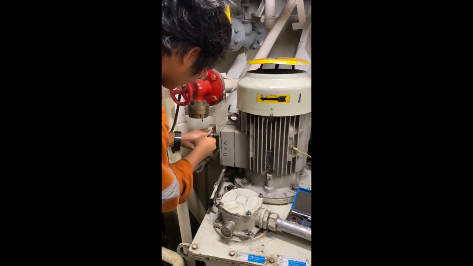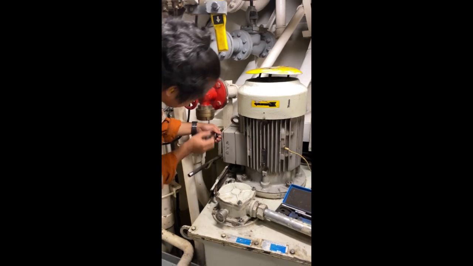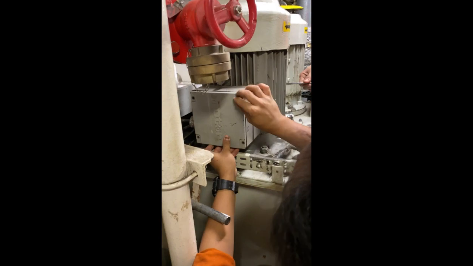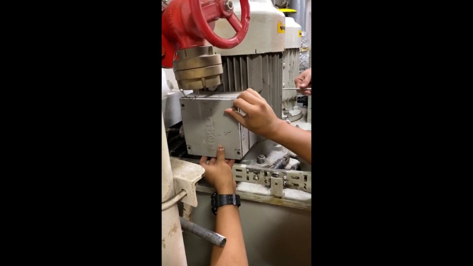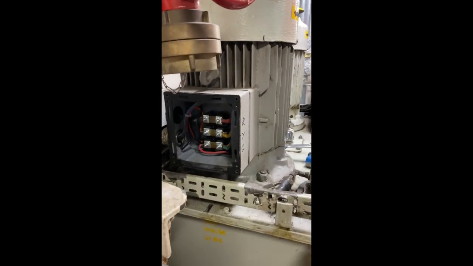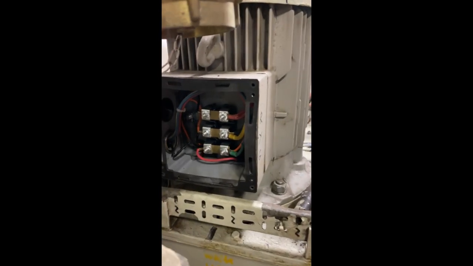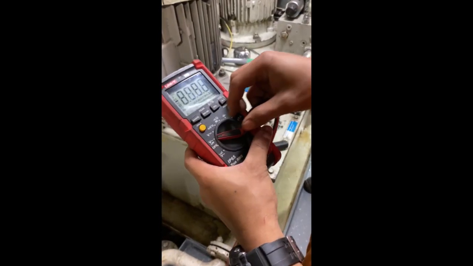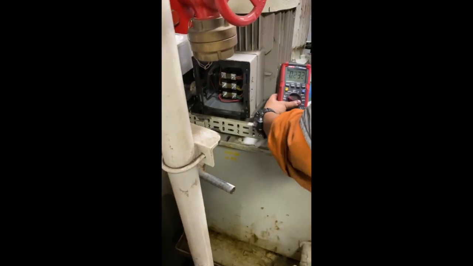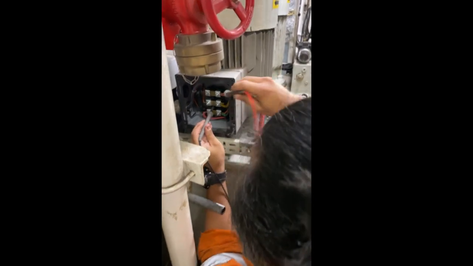Now before you start overhauling, make sure to confirm that there is no voltage on the line. By using a multi-tester, measure each line by voltage AC to confirm that there is no power to any single line.